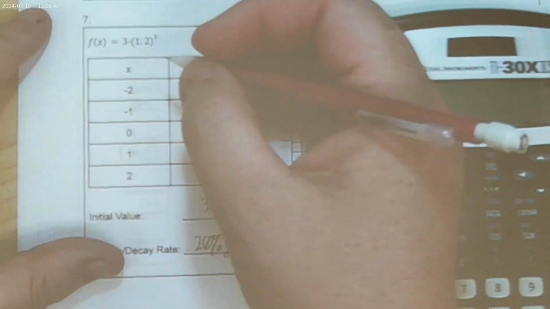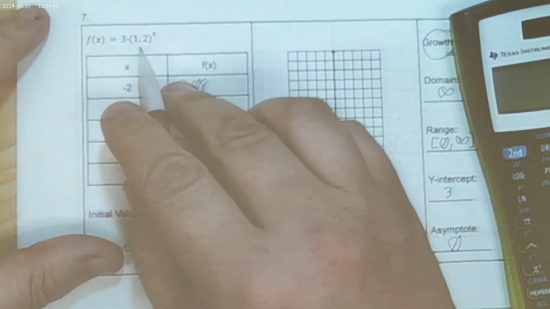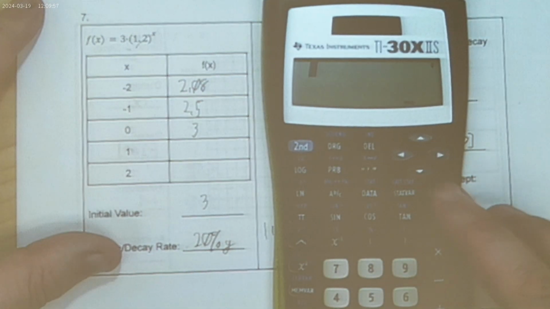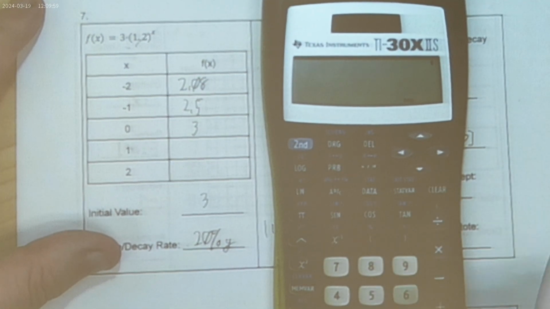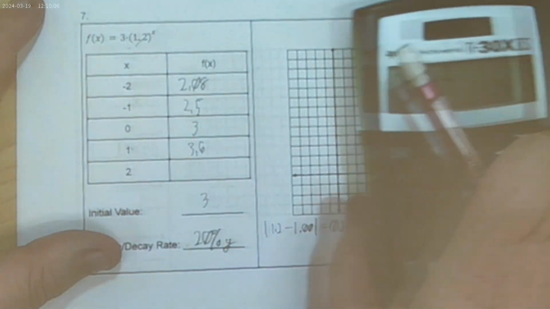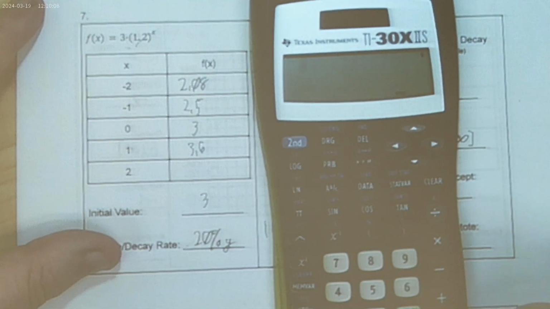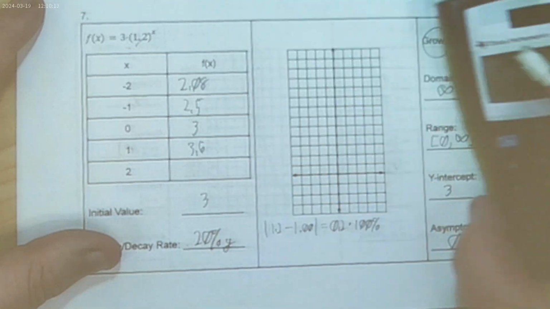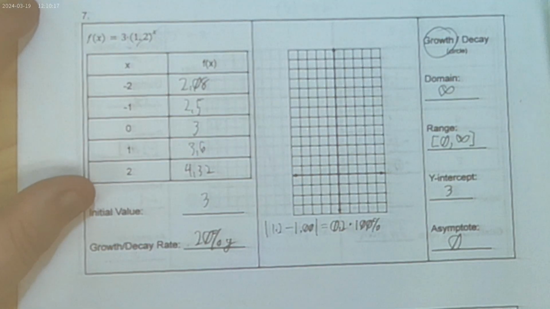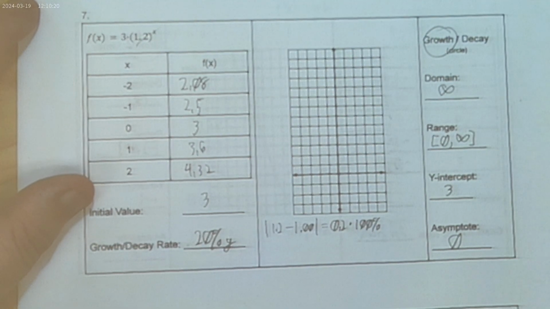Let's see, 0 should give me 3, because if x equals 0, then I can cross this out, it becomes 1, and 3 times 1 is 3. For 1, that's just going to be 3 times 1.2, which gives me 3.6. And finally, 3 times 1.2 squared is 4.32. Alrighty. Yeah, we got a pretty decent jump here.